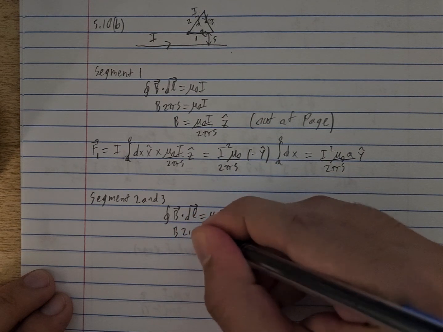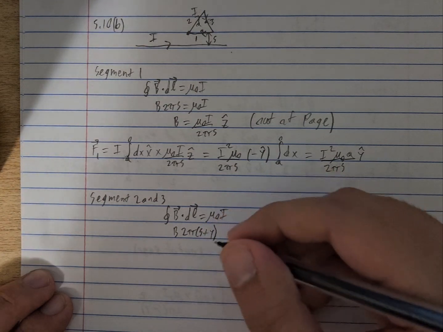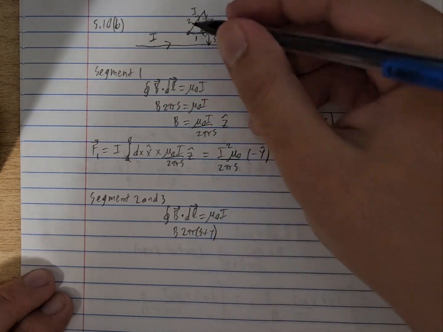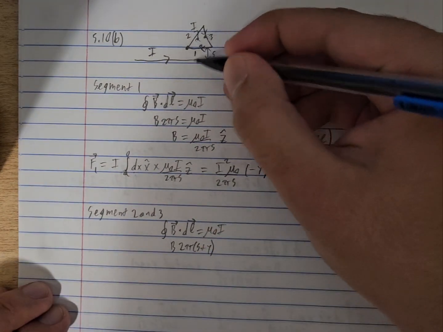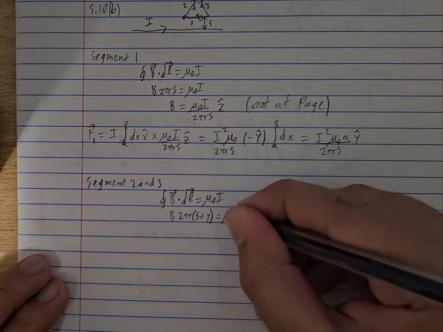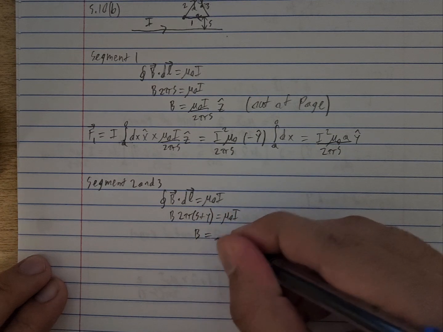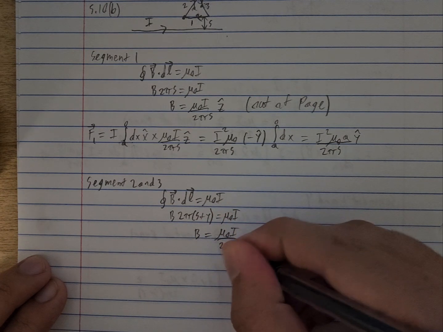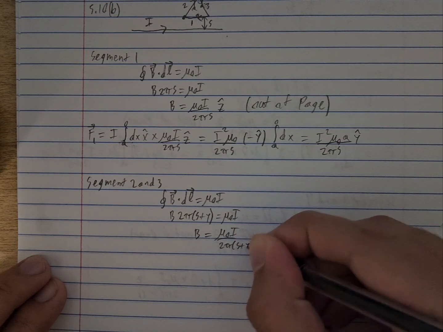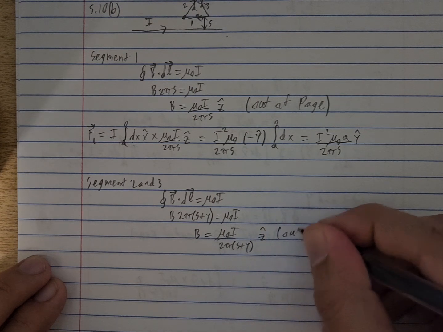B times 2 pi (s plus y), since it's going to be a variable distance from this wire, is equal to mu naught I, leaving us with mu naught I over 2 pi (s plus y), z hat direction, out of page.